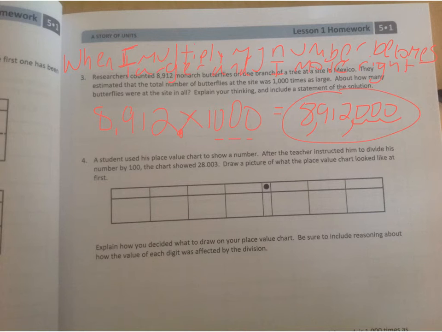Now, number 4 is about using a place value chart. So anytime we use a place value chart, we've got to label the places first. So these are tenths. These are hundredths. And these are thousandths. And we labeled place value charts today in class. And then before the decimal point, we have our usual ones, tens, hundreds, and thousands. Okay, so that's our place value chart.